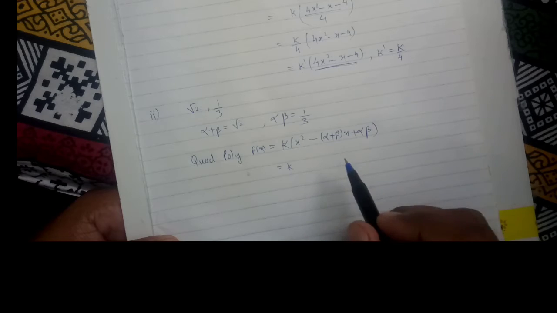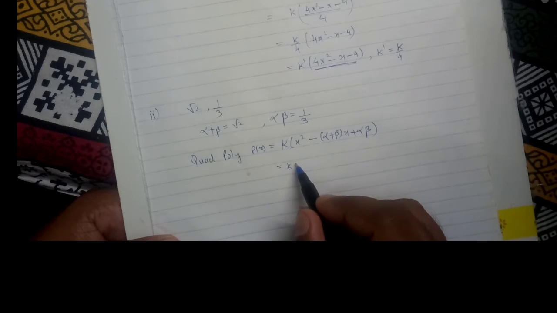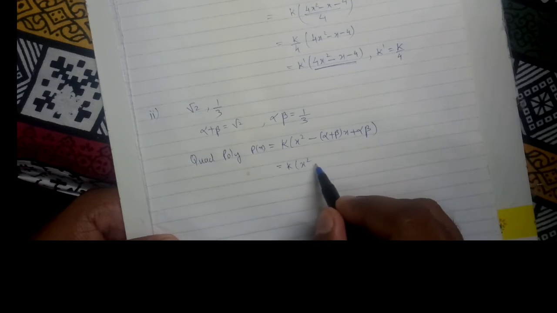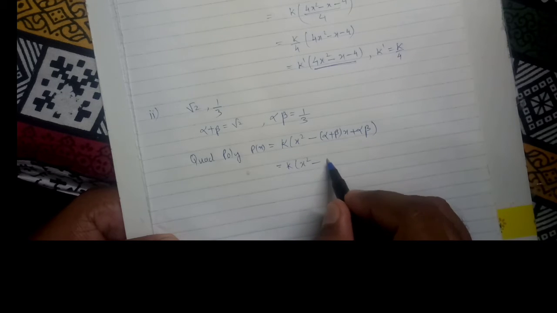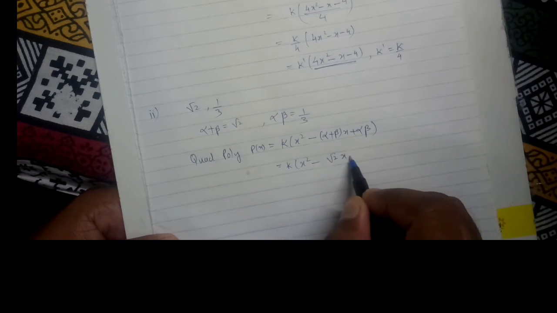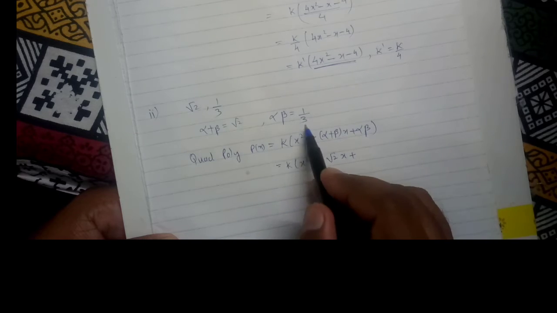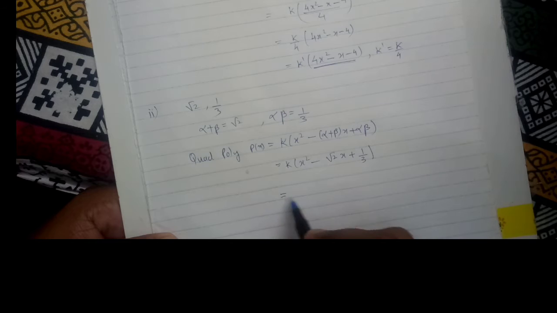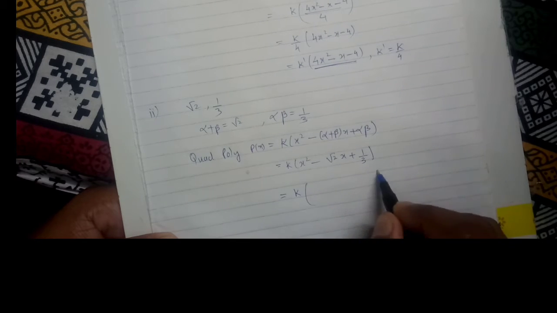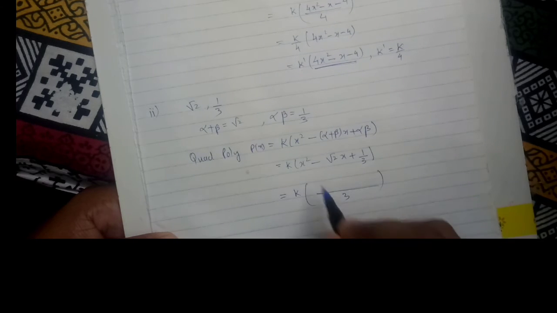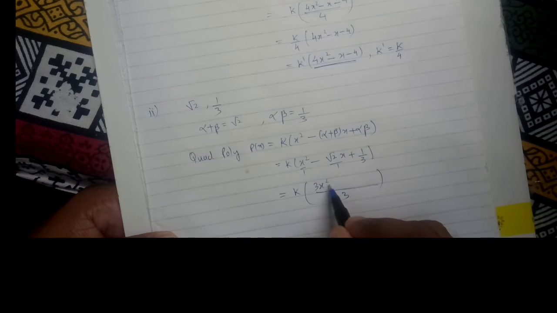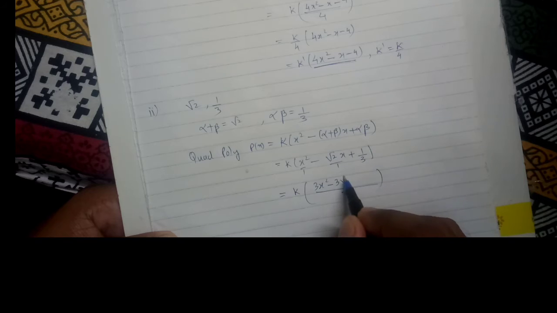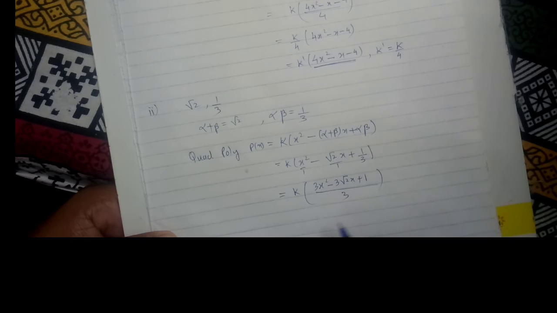So better always write the general form. Clearly, then it will be what? x square minus alpha plus beta, which is nothing but root 2, into x plus alpha into beta, which is 1 by 3. So 1 by 3. If I take the LCM, I will take it as 3. So this will change to 3x square minus 3 root 2 x plus 1.